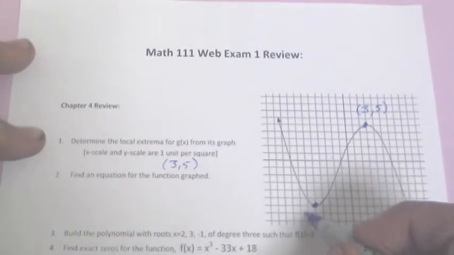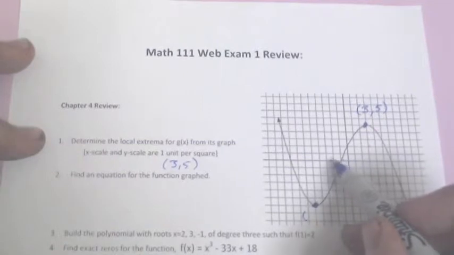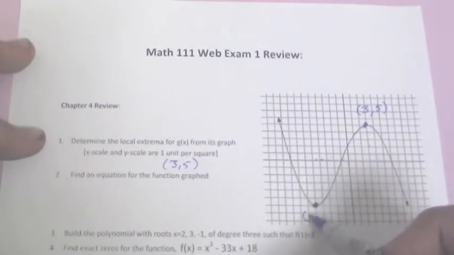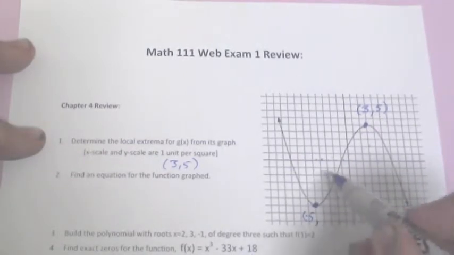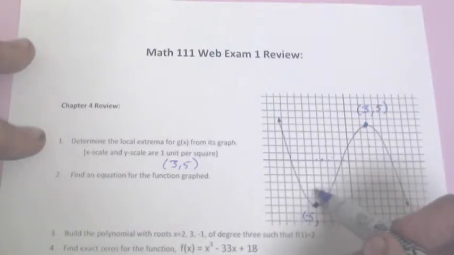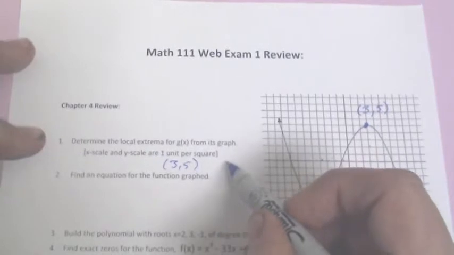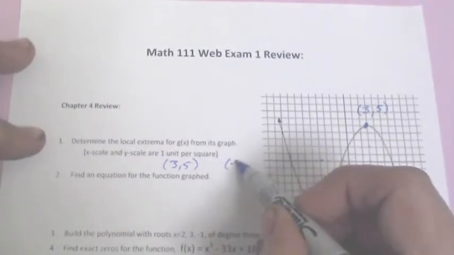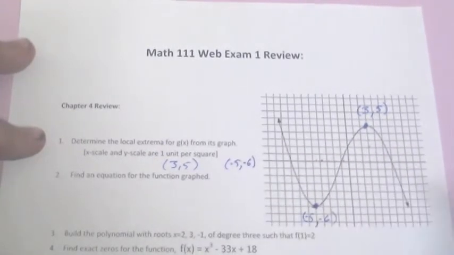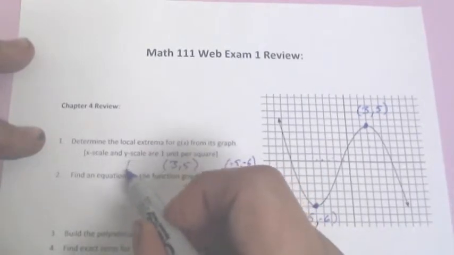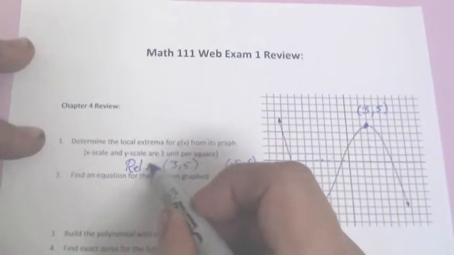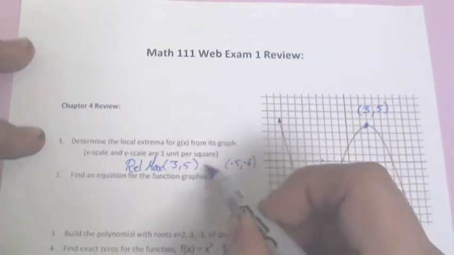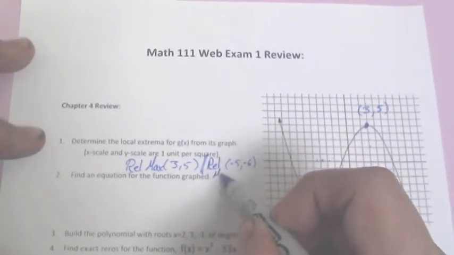The local minimum down here looks like it's at 1, 2, 3, 4, 5, negative in the x, and 1, 2, 3, 4, 5, 6, negative 6 in the y. You generally will want to say that things are what they are. This is a relative max, and this is a relative min.